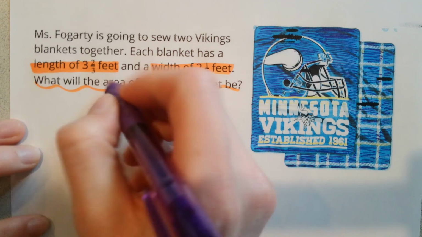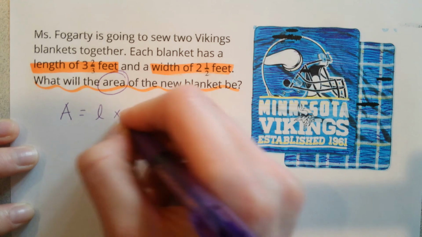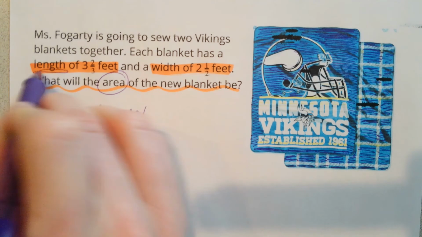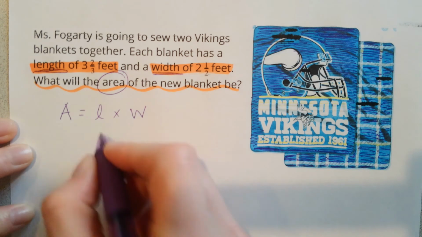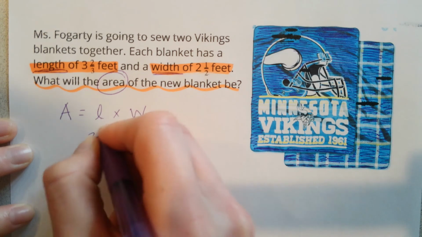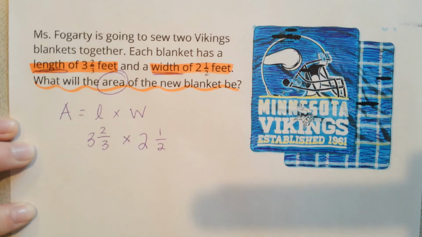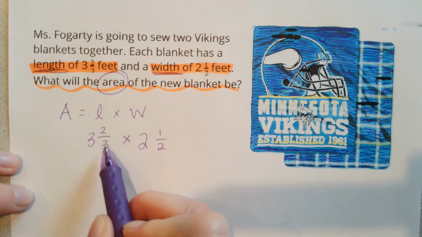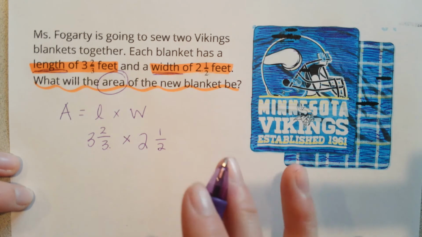Okay, well, area. I remember from all of my practice last week that area equals length times width. Lucky for me, it gives me the length and the width of these blankets. So I know my length is 3 2/3 feet and my width is 2 1/2 feet. I remembered from above that if I have a mixed number, I need to turn these into improper fractions before I multiply.